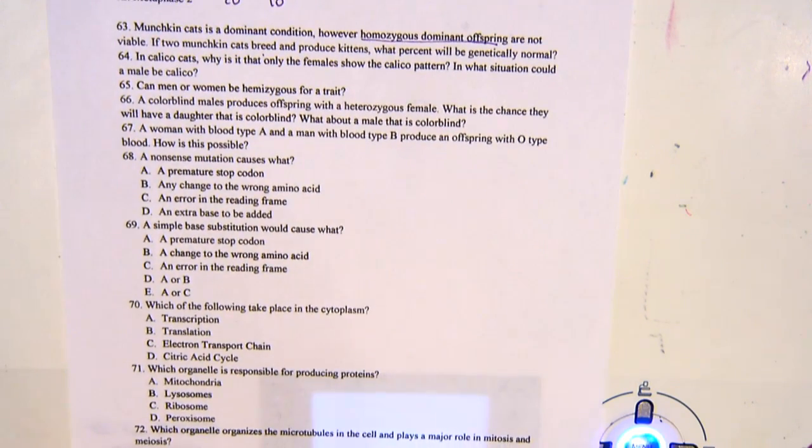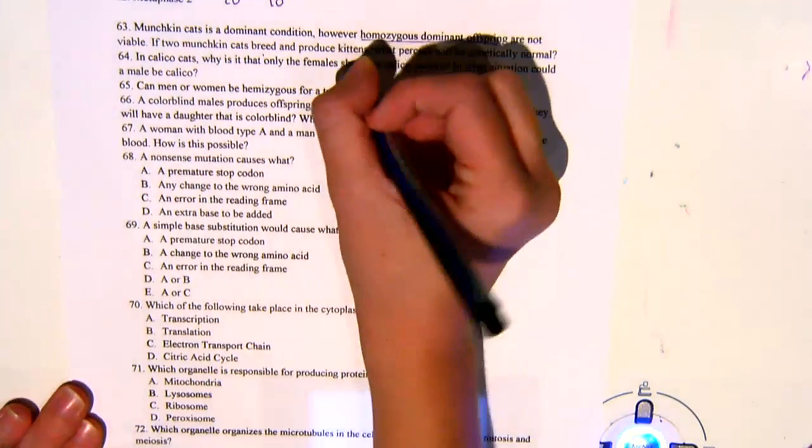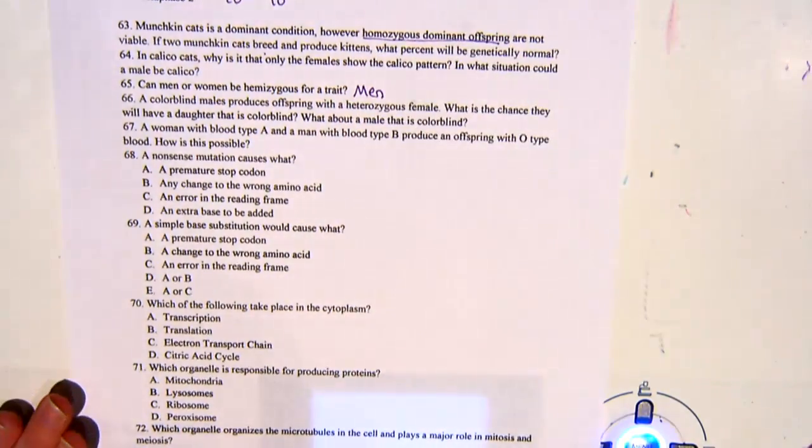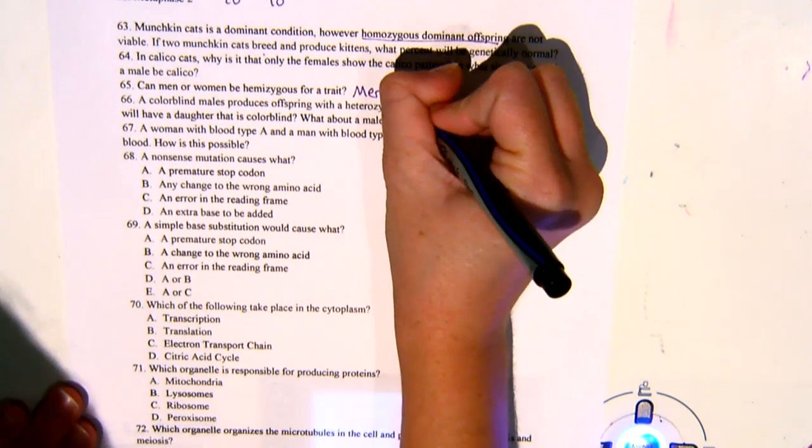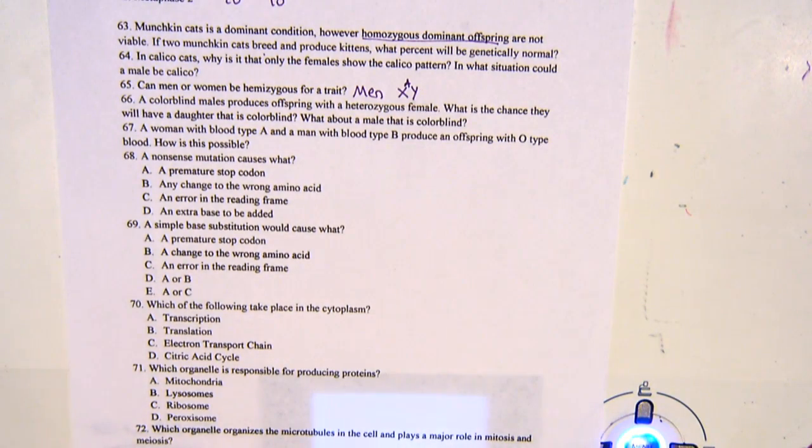65. Can men or women be hemizygous for a trait? Men. To be hemizygous means that you're only carrying an allele for one trait. Or you're only carrying one allele.